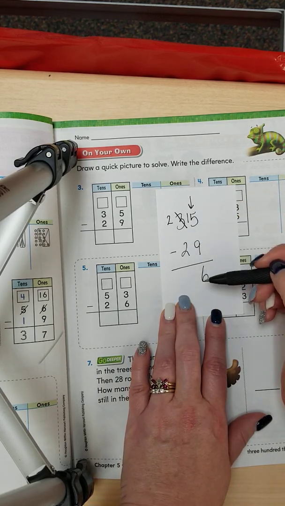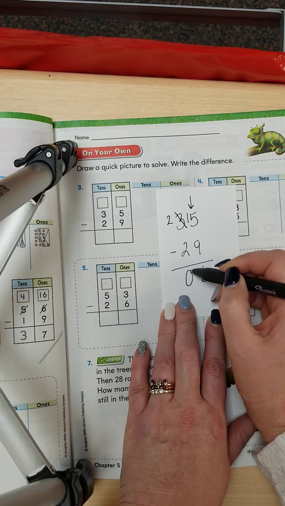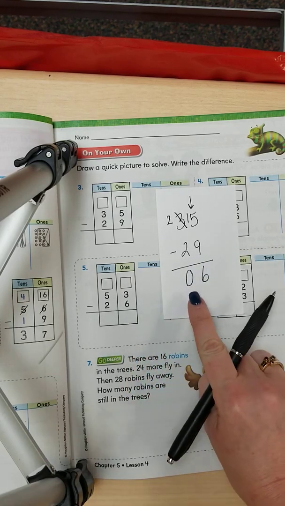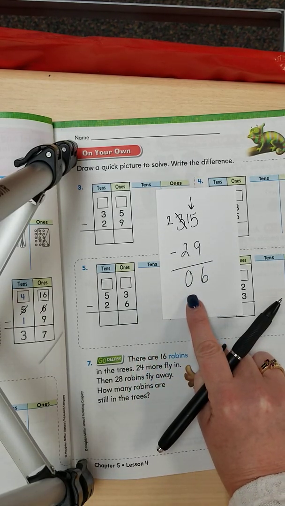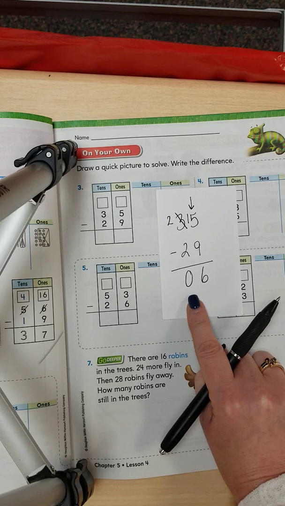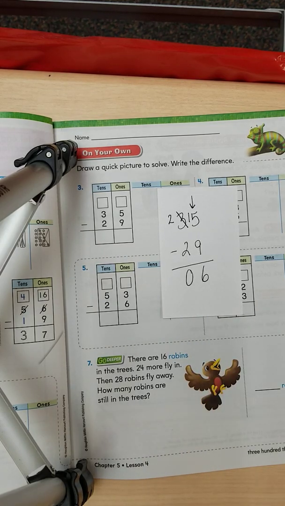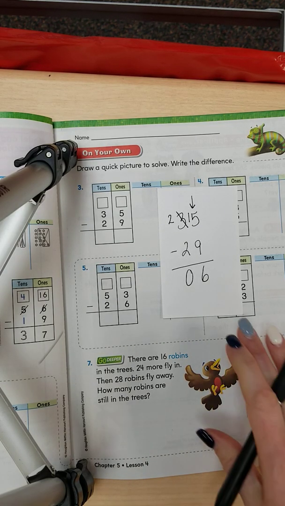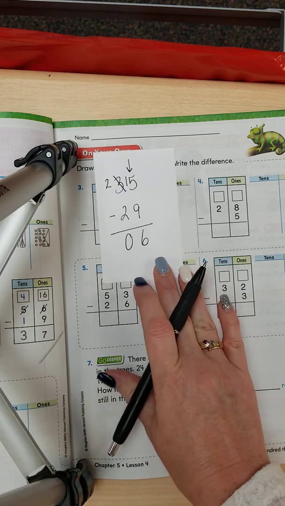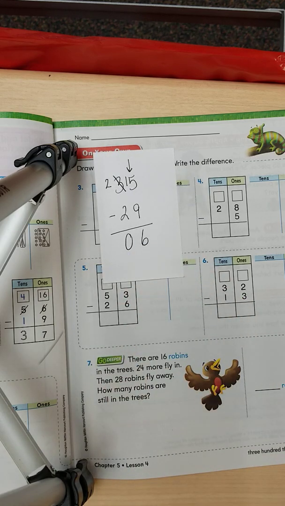2 minus 2 is 0. I don't have to put that 0 there, but I can if I want to. And you know how I am about putting those zeros. I get a little bit nervous in class about having that empty space. So my answer then is 6. If you want to try it with a quick picture, you can, but I also want you to do it with the numbers today. We are not just doing quick pictures only.